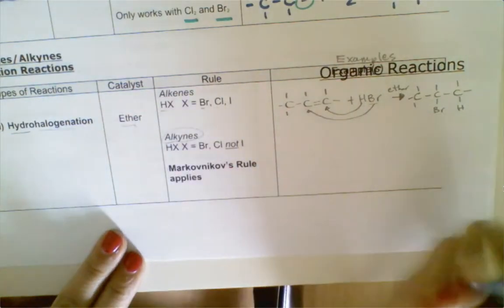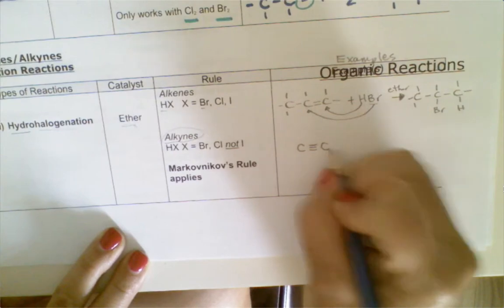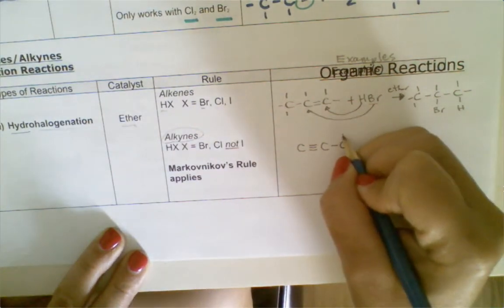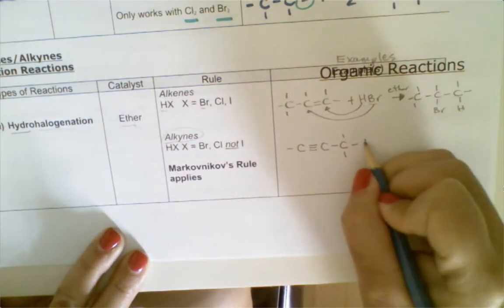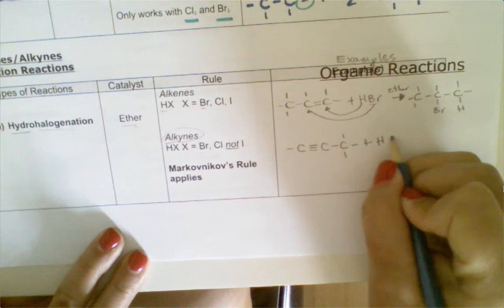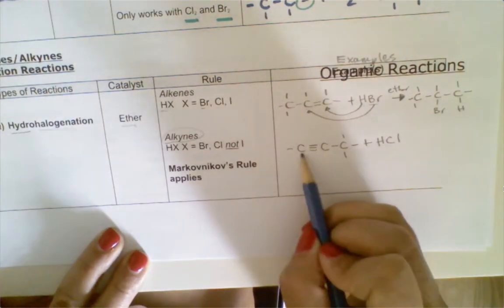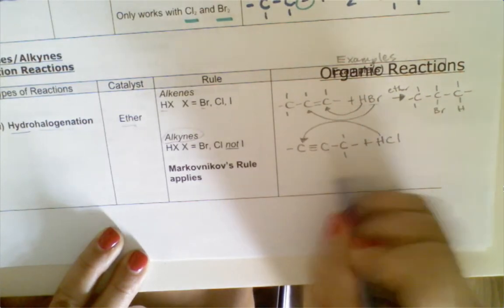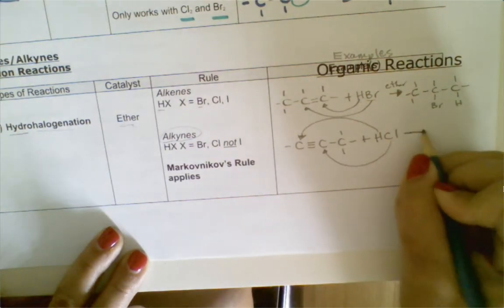Whenever you have an alkyne, the same thing would happen. So let's just make 1-propyne here. So what we would do is if we were to add, let's say, HCl, same sort of thing happens. The H would go to this carbon because it already has one hydrogen. This carbon doesn't have any, so the Cl would go to this carbon.